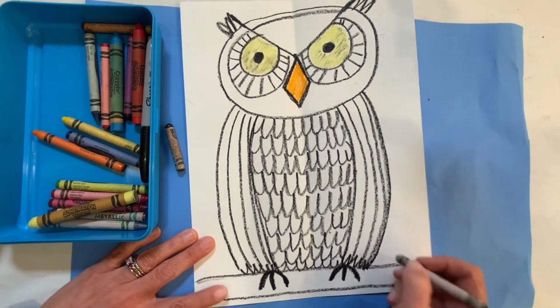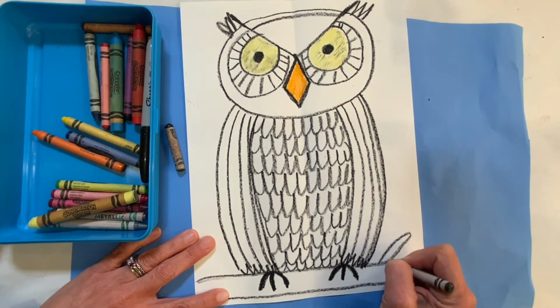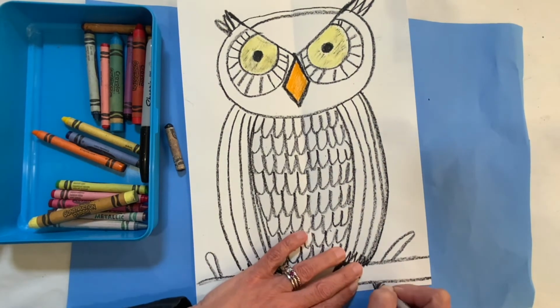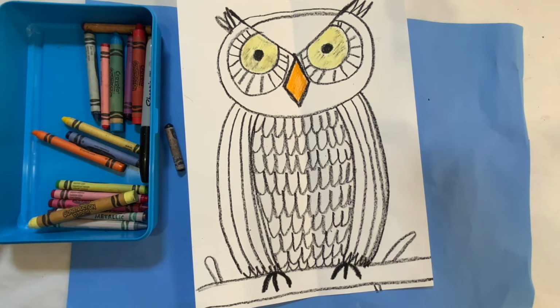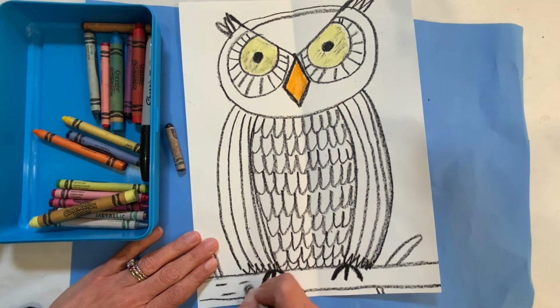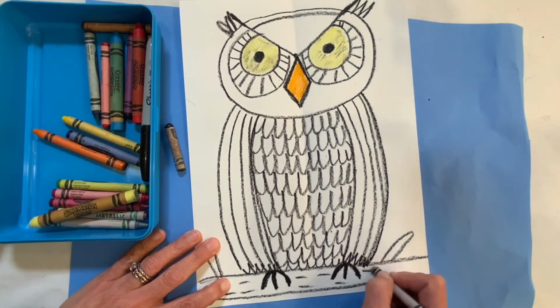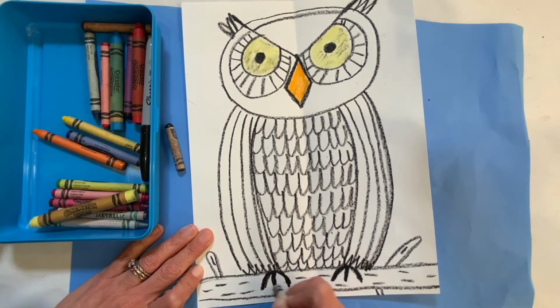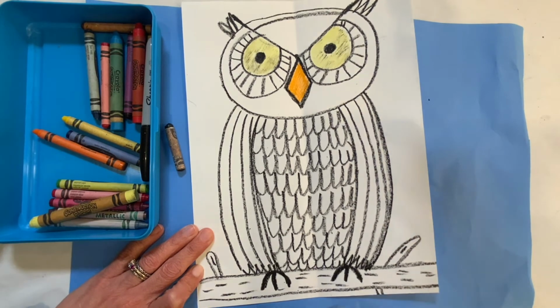Now this is a real tree, so it might have a little branch right here, maybe one right here. Could even have one going down like this. Let's make some dash lines to show the texture and the roughness of the wood. Remember, dash lines are very short, straight lines.